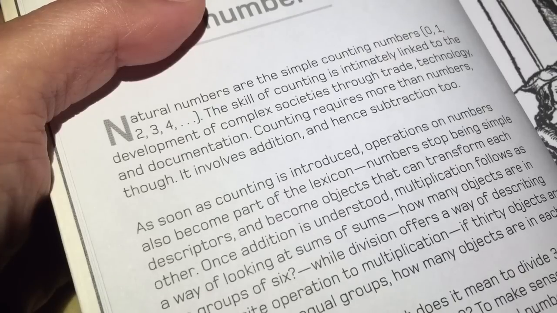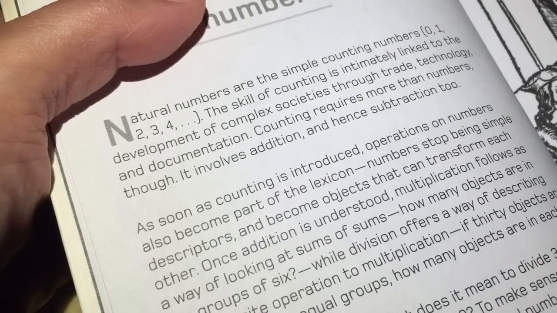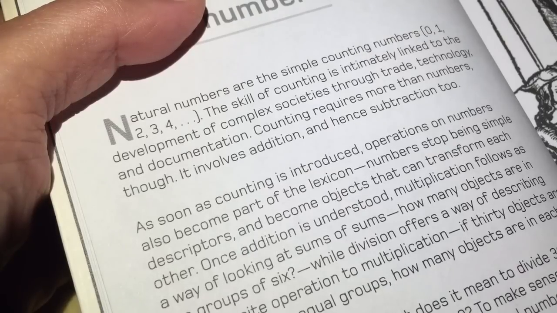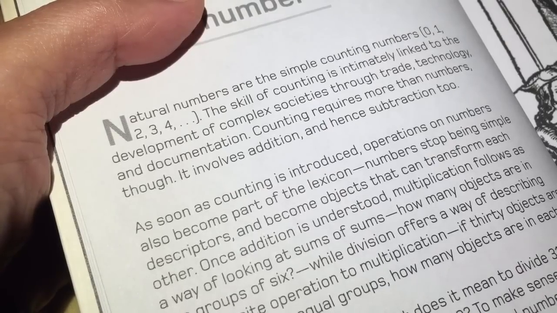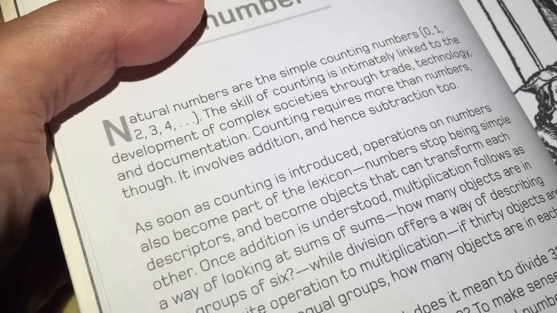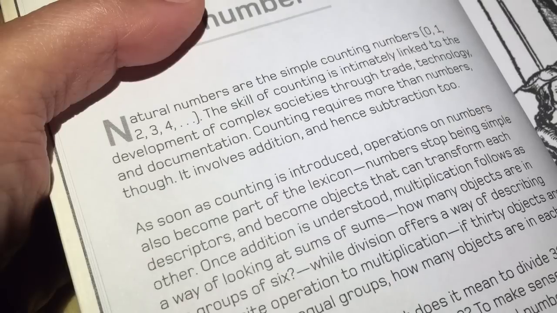Numbers stop being simple descriptors and become objects that can transform each other. Once addition is understood, multiplication follows as a way of looking at sums of sums.